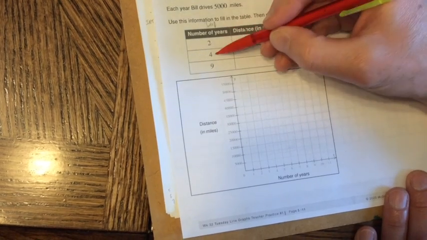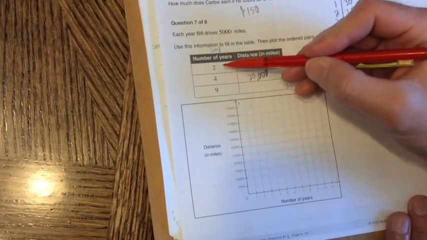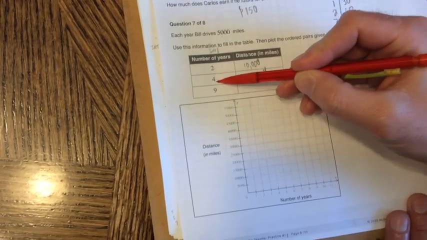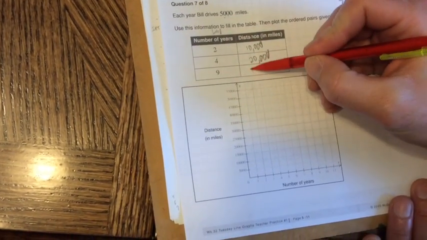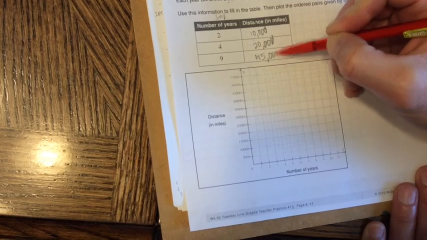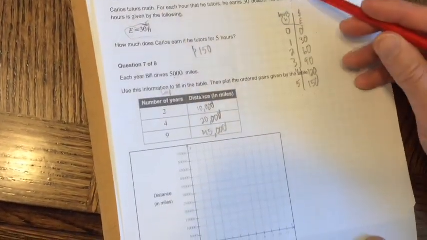So after 1 year, he'd go 5,000. After 2 years, he goes 10,000. After 3 years, it'd be 15,000. After 4, it'd be 4 times 5,000, 20,000 miles. And so you could figure out the formula for this. This times this is this. 5,000 times this is this. 5,000 times 9 is 45,000. So that's kind of like our T-charts that we made back up here.